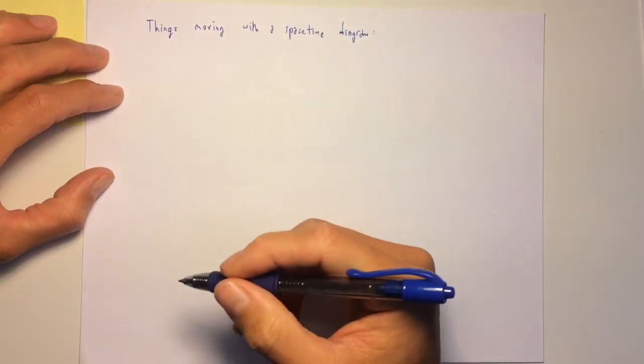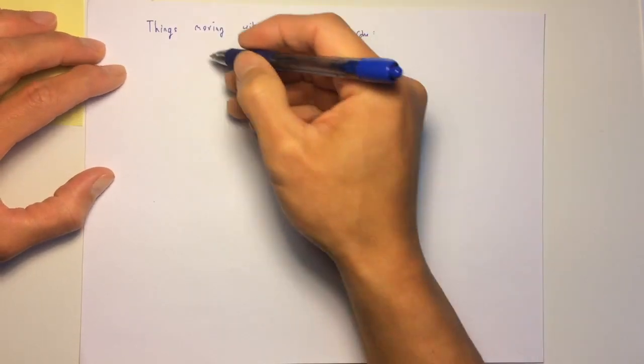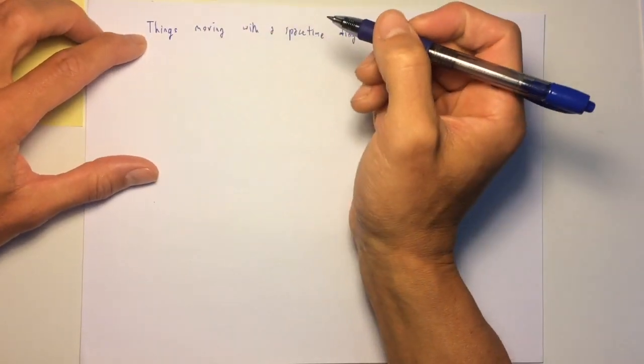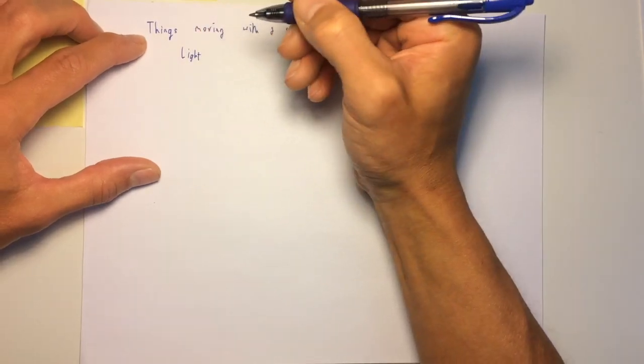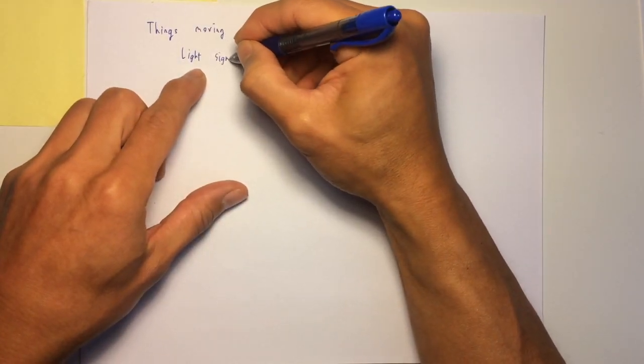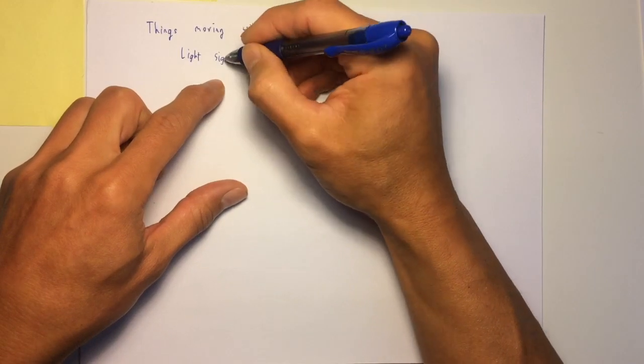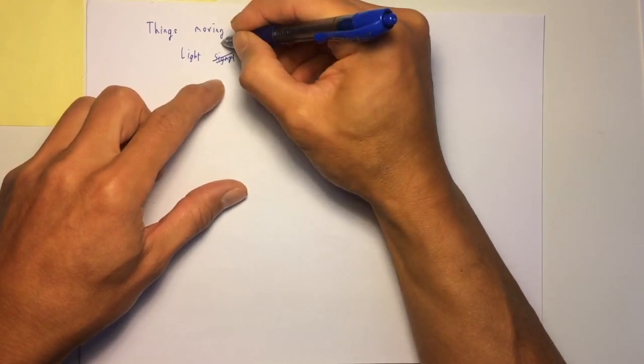So, for example, maybe the typical starting point is, let's look at light. A light signal, or actually, let's make it a flash.